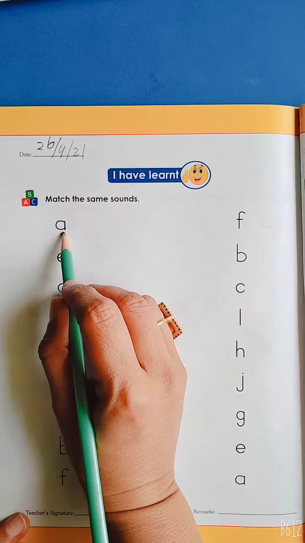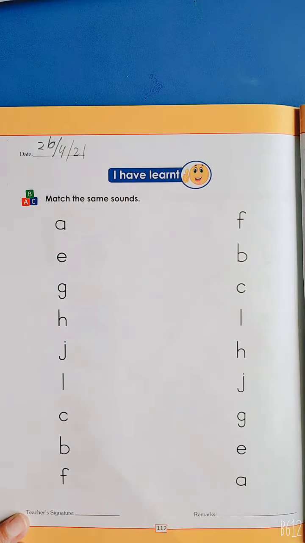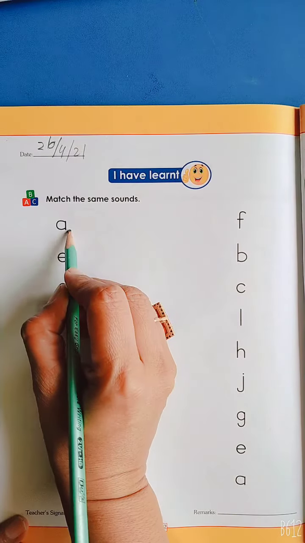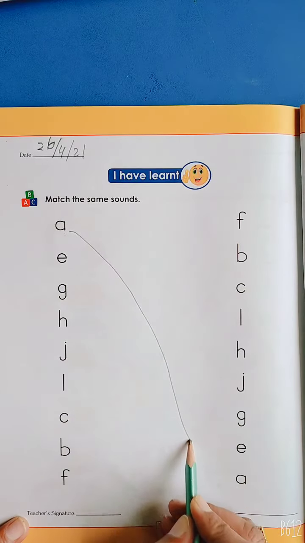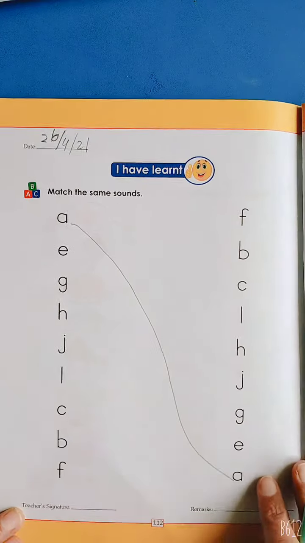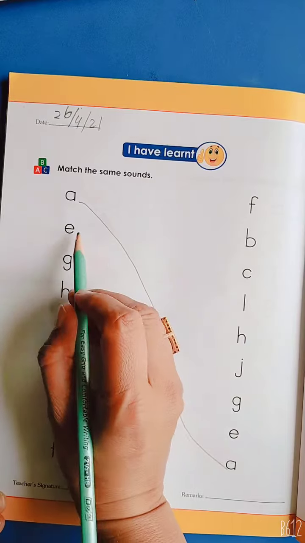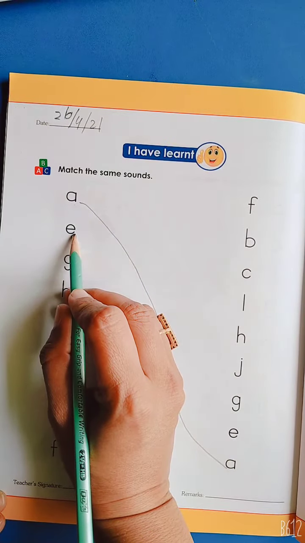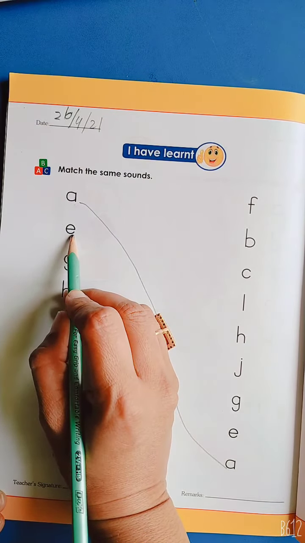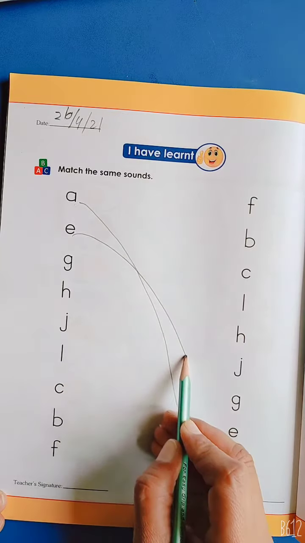A. Match the A. Apple. A. What is the sound? The sound is I. Egg.